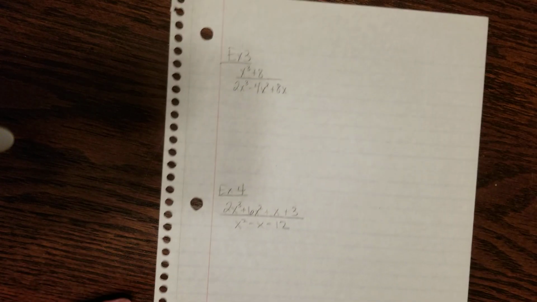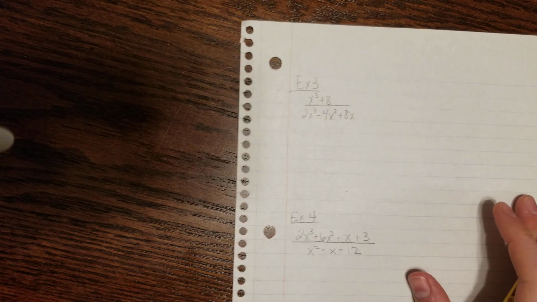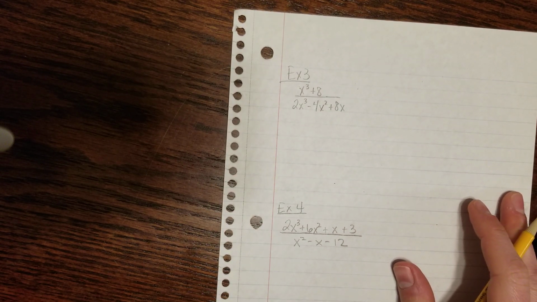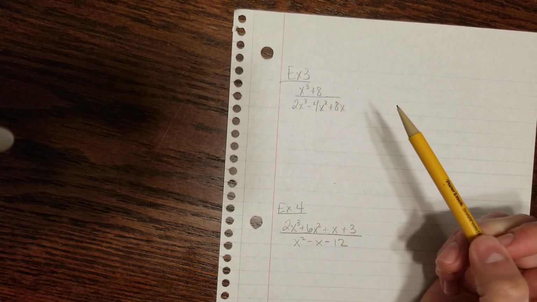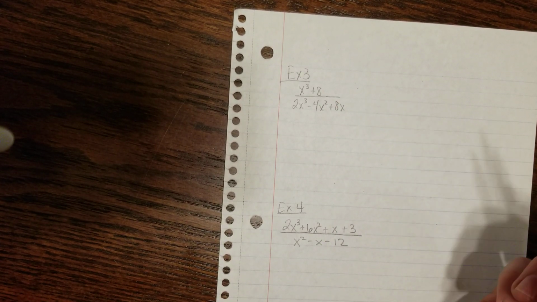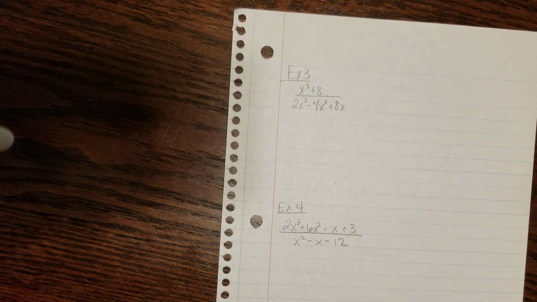Okay, just a couple more examples here. Example 3, we've got a little different kind of factoring going on here. So we're still going to do the same thing. We're going to try to factor it out and see if we have any identical factors on the numerator and the denominator and see if they'll divide to give us 1.